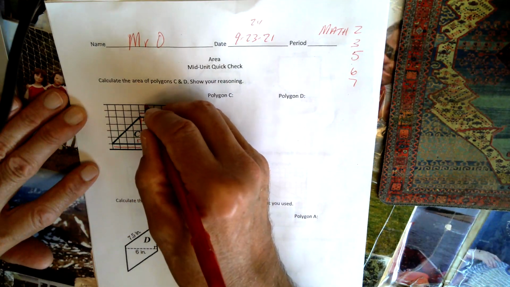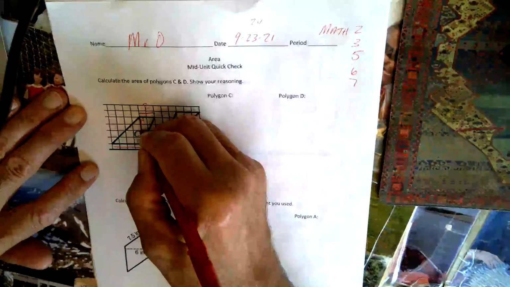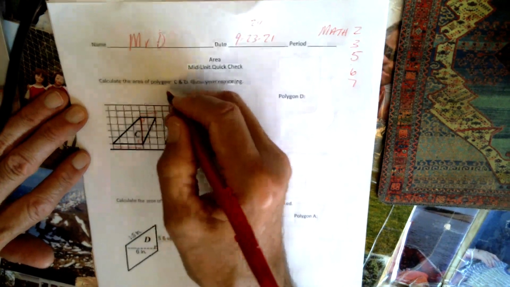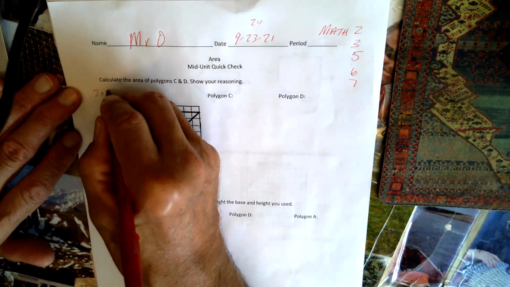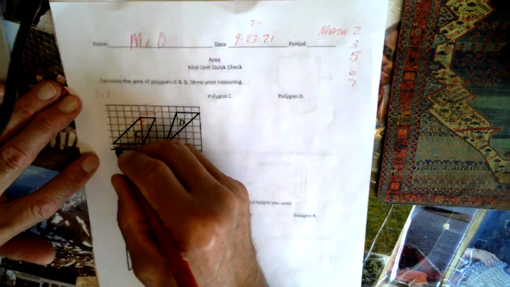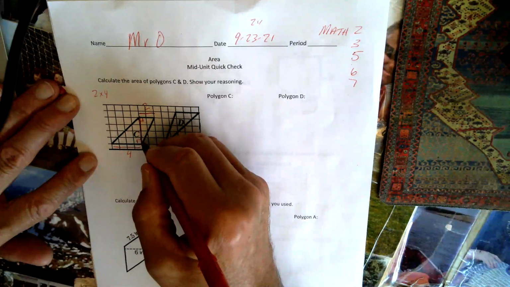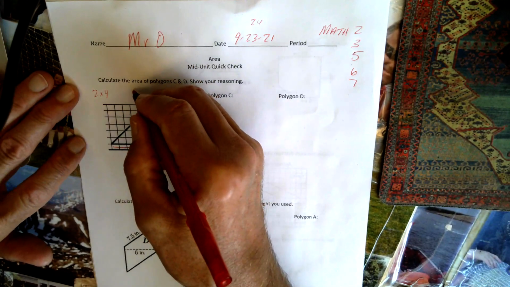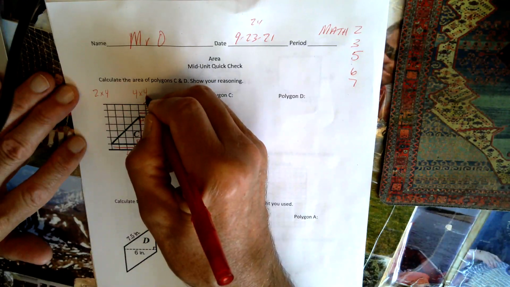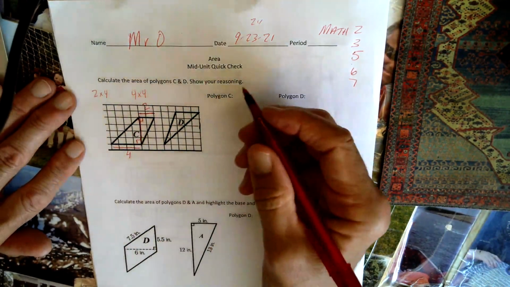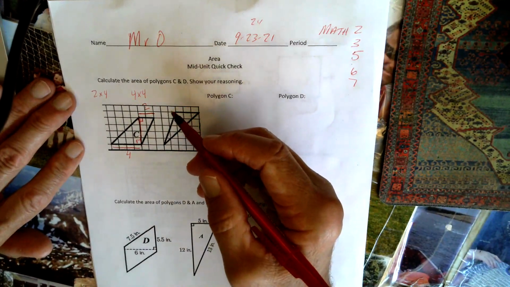So the base of this triangle is 2, and the height is 1, 2, 3, 4. So I have one 2 by 4 triangle, and I have one 4 by 4 triangle. Now all I have to do is apply the triangle formula.